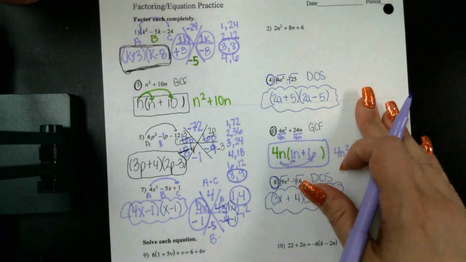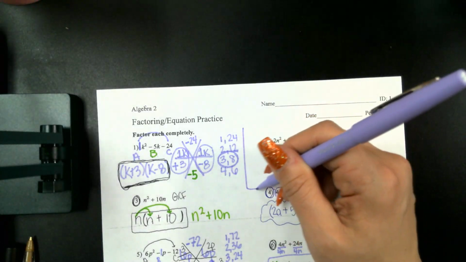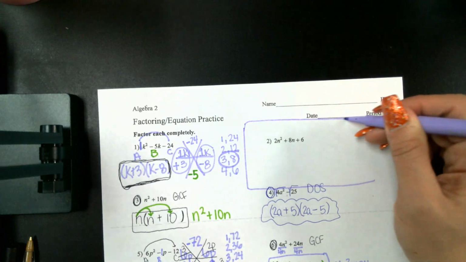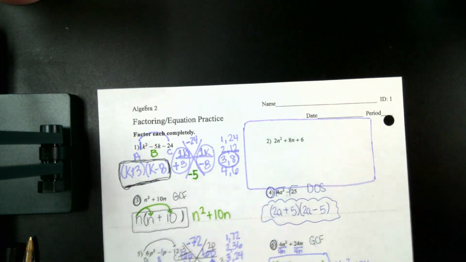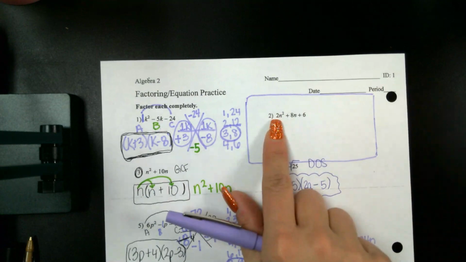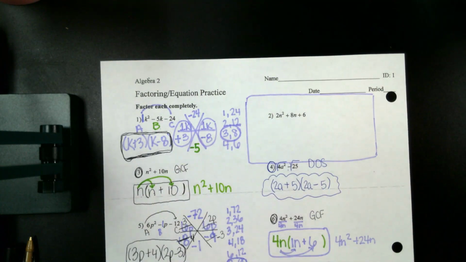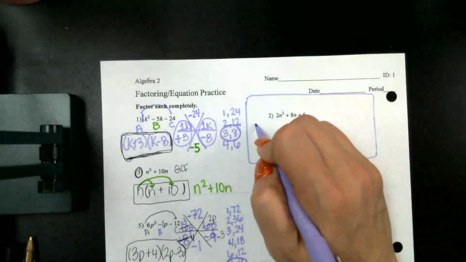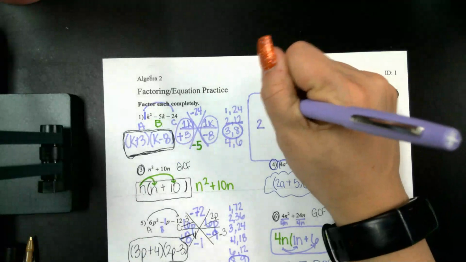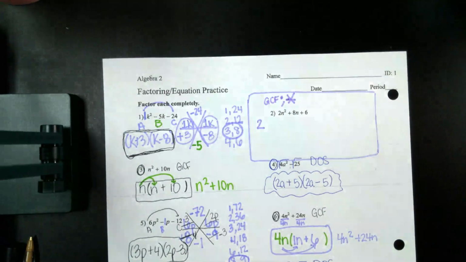So we're going to go to number 2. The reason I saved number 2 for the end was because the very first thing I said to you was that anytime you are factoring, the very first question you really need to ask yourself is, do these have anything in common? Yes. They're all divisible by what? 2. Okay, so watch. If they all have a 2 in common, we're going to do a GCF first. So I'm going to start with GCF, and then I'm going to do an asterisk problem.